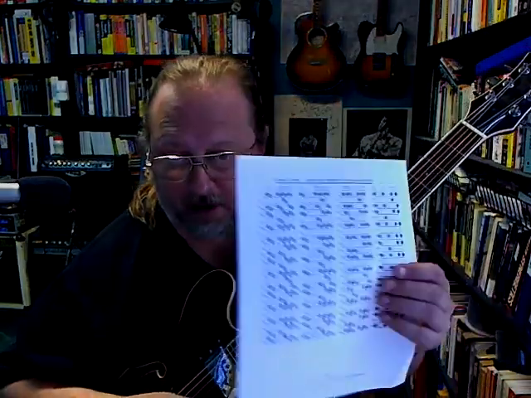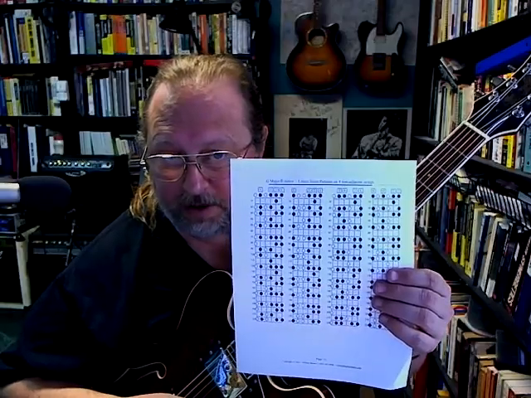And then we've got all kinds of patterns here. We're going to keep going through these. And we've got linear patterns on 4 non-adjacent strings, okay? So what we got is a skipping pattern here.